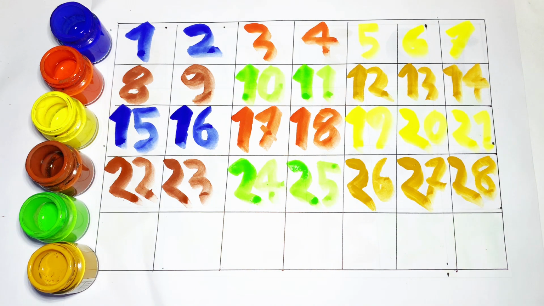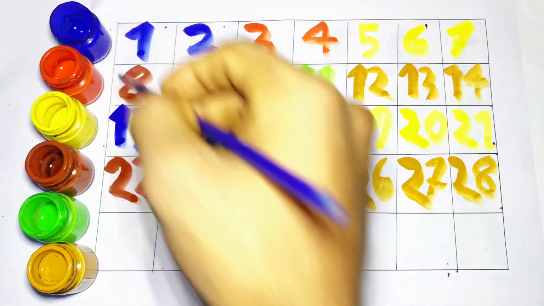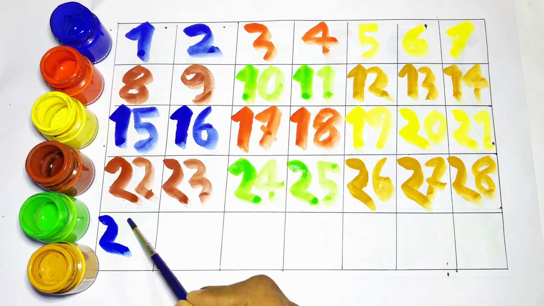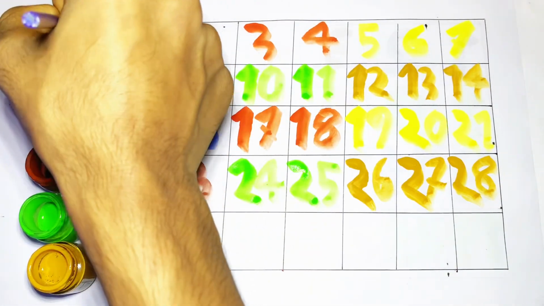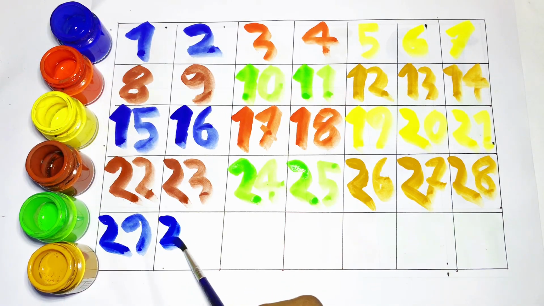Kids, next 29. The number 29, and use blue color. Blue color. The number 29. Kids, again use blue color and draw 30. The number 30.